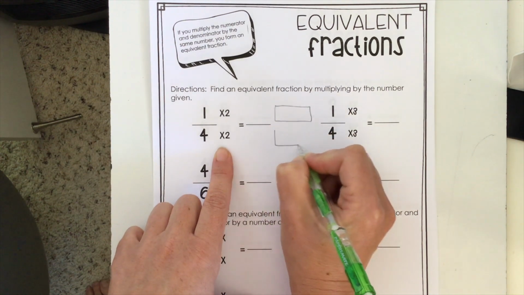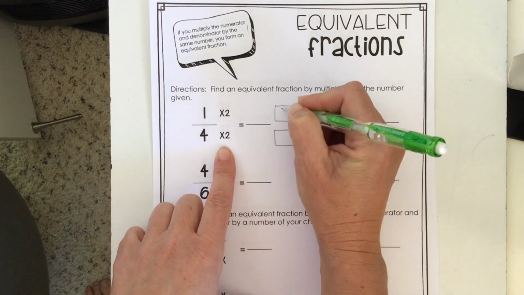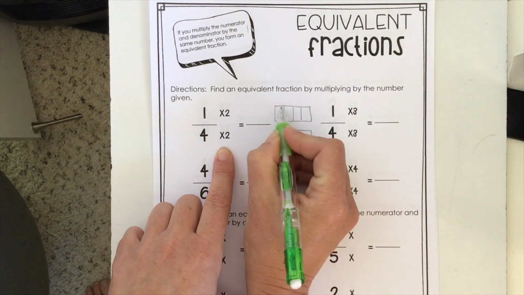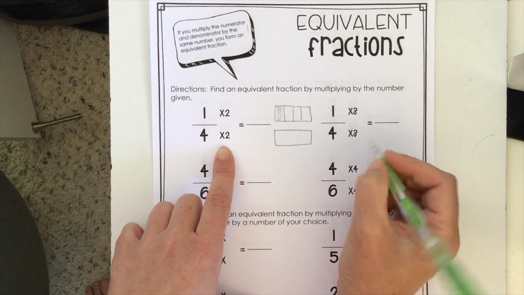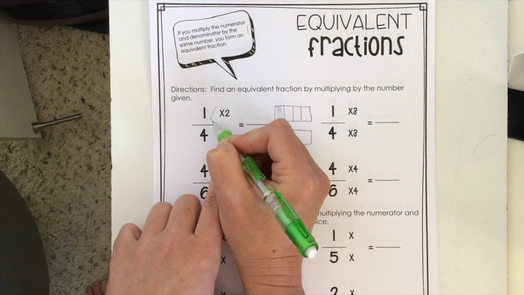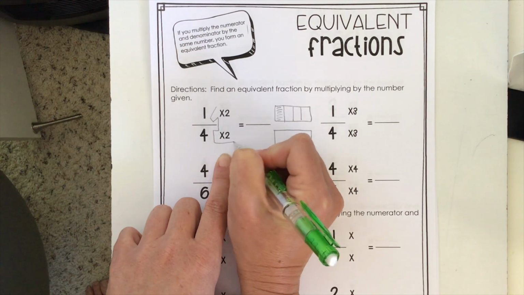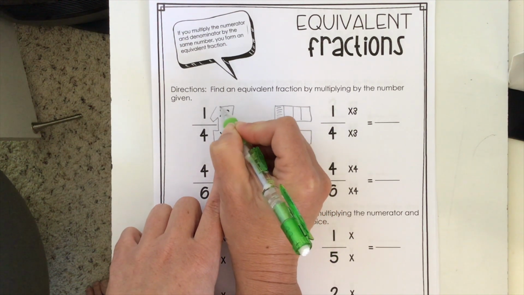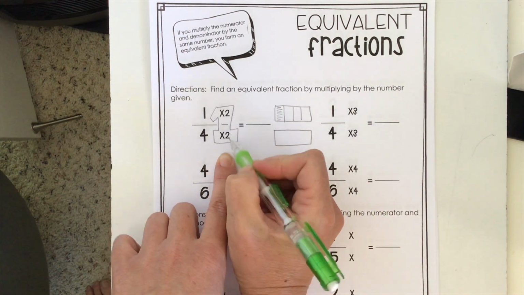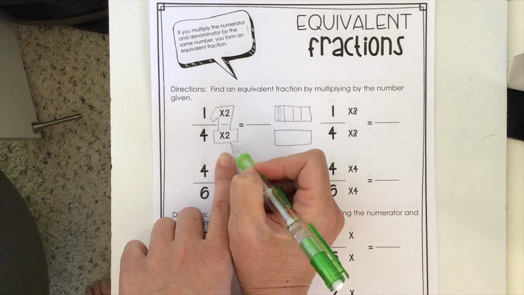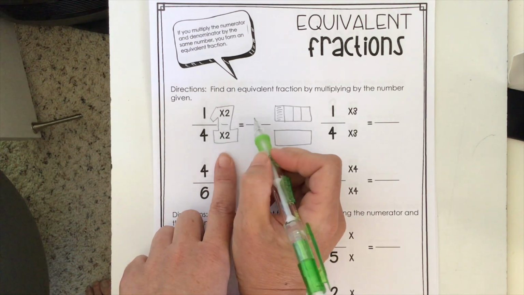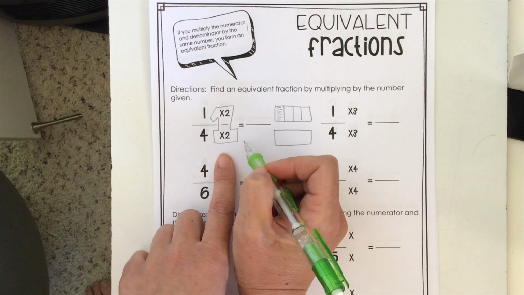I'm going to draw two models, and the first one is going to be 1/4, so I need 4 parts, and I'm trying to find an equivalent fraction to 1/4. Now I am going to double it. This is the same as multiplying it by 2/2. When I multiply the numerator and the denominator by the same number, I'm just multiplying it by 1. So I can multiply straight across when we do it like this.